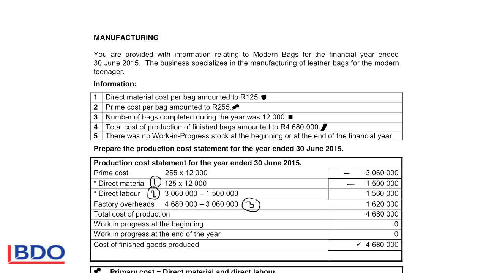Now, in a similar question, instead of giving you the primary cost, they can give you the direct material and direct labor, then you will add it together to get the primary cost. But whenever you do a production cost statement, you will always calculate the primary cost, because you need direct material and direct labor to produce something.